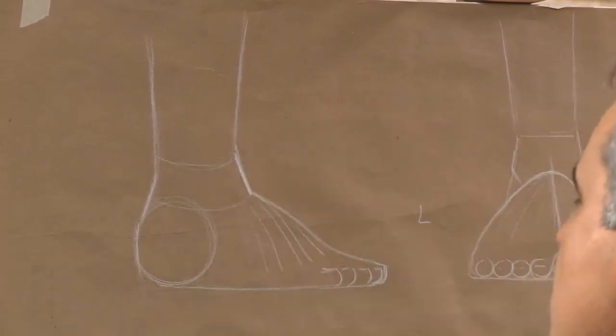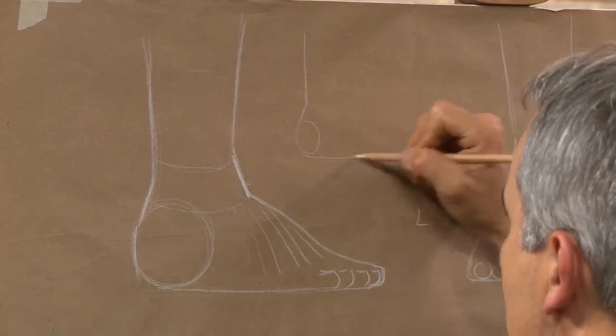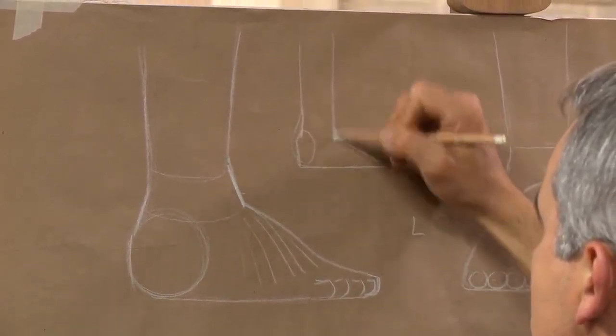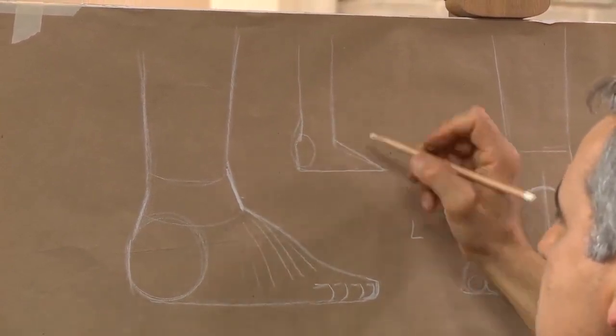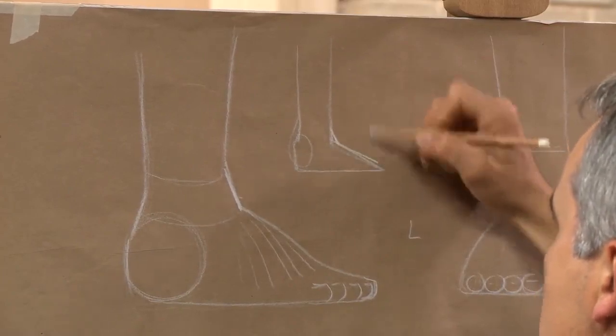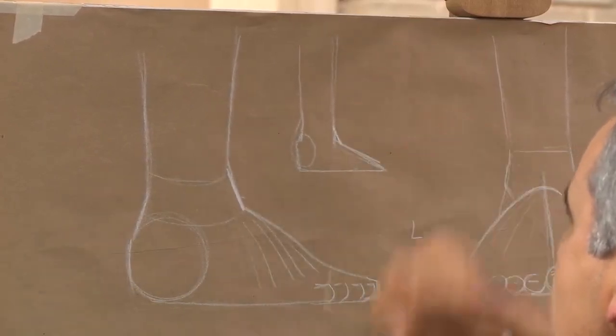It is important that you do this because this will give the foot that natural shape and look as you draw it. Many times I see feet drawn like this, where there is a very direct change of angle and they will look unnatural. You have to add this intermediate passage between the lower leg and the foot.